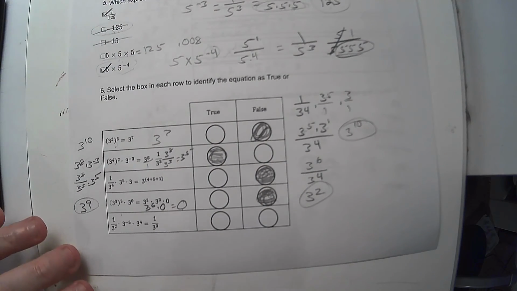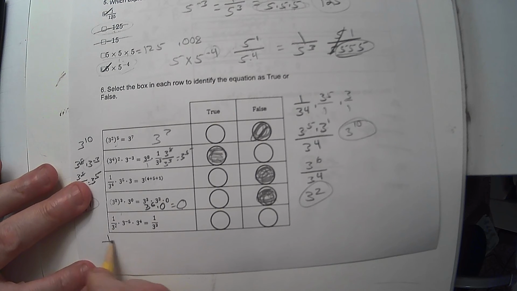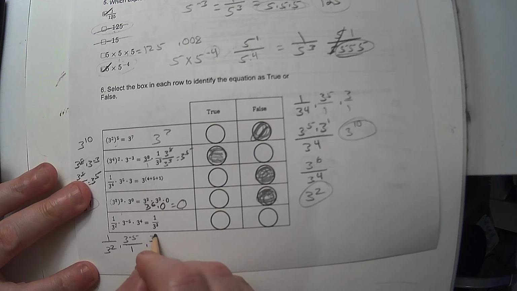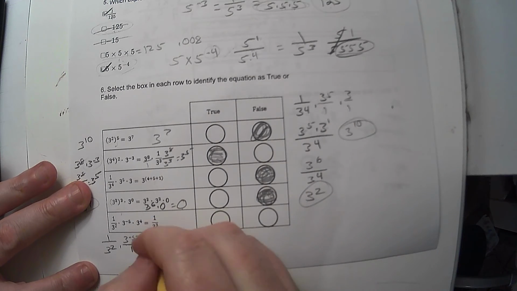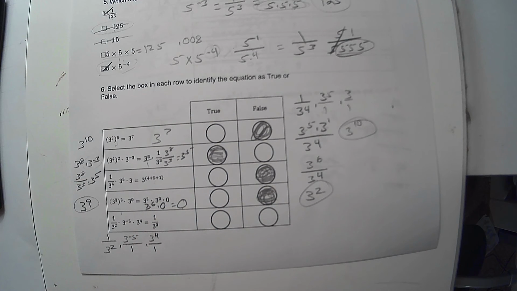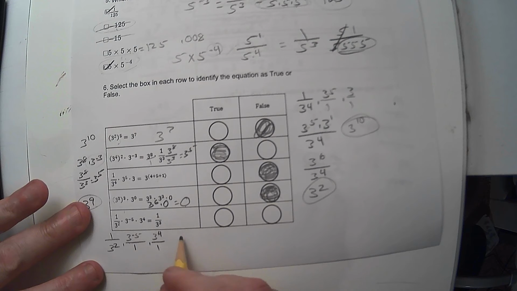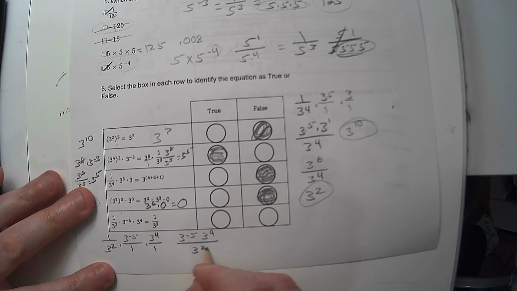And then finally, for my last one, we have 1 over 3 squared times 3 to the 5th times 3 to the negative 5, 1 times 3 to the 4th. Looks more like a 34. 3 to the 4th over 1. Alright, so now we need to start putting this stuff together. So essentially I have 3 to the negative 5, 3 to the 4th over 3 squared.